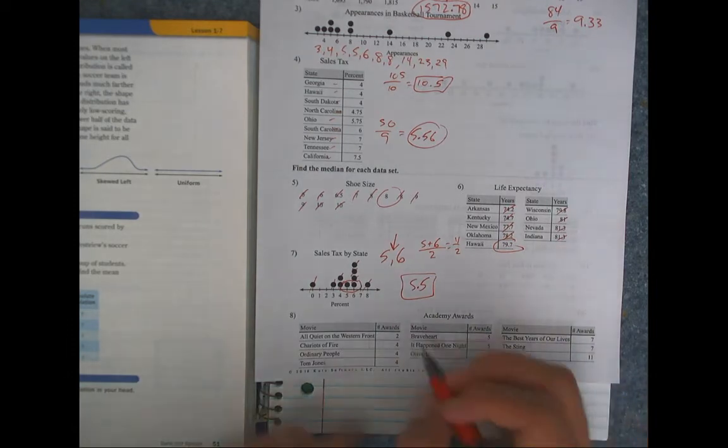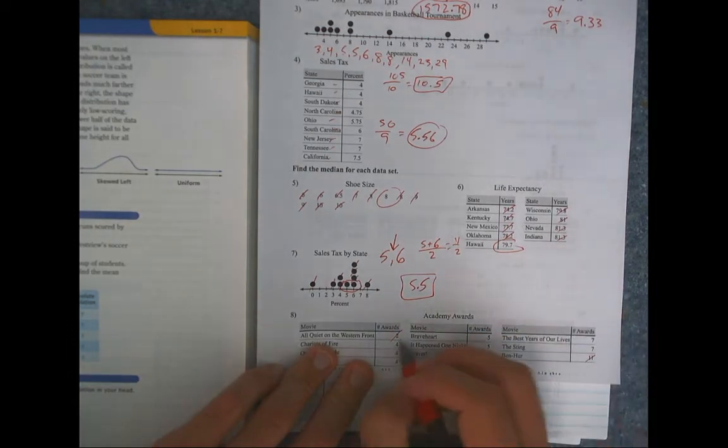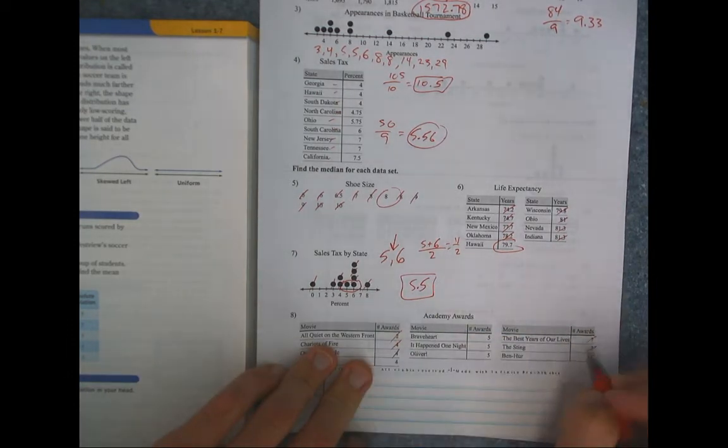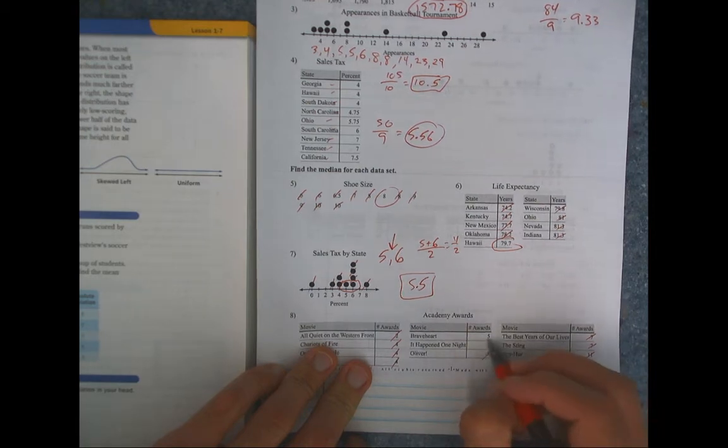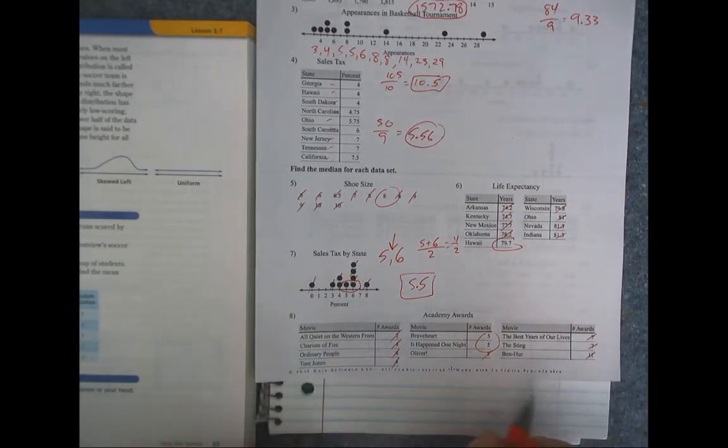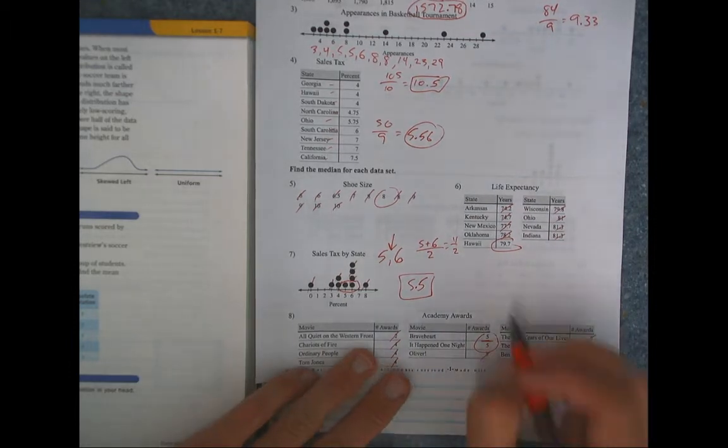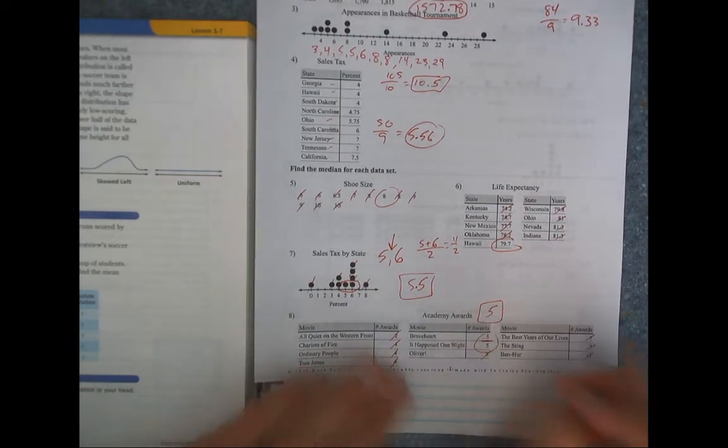These are also in order, so knock off smallest and largest. Two numbers in the middle, but in this case they're both 5s, so the number in the middle of 5 and 5 is just 5.